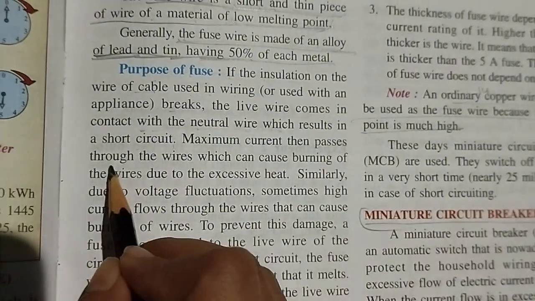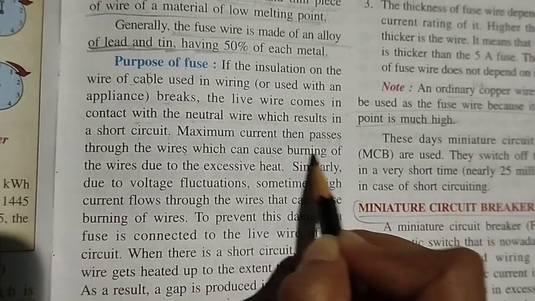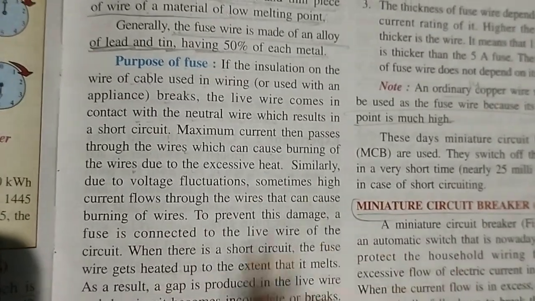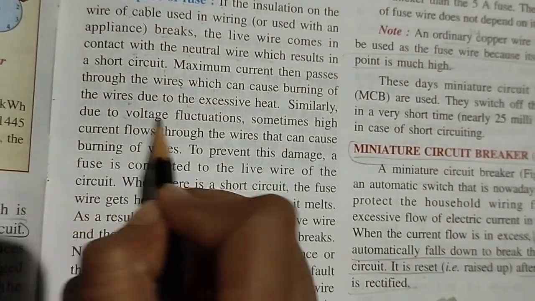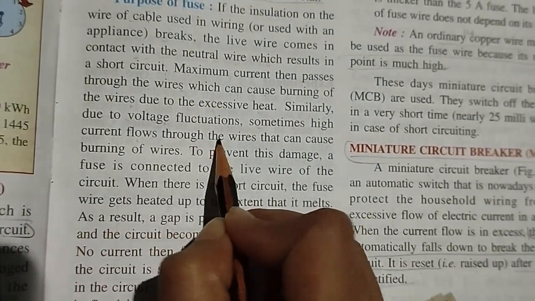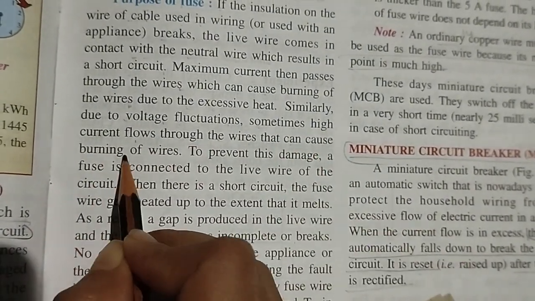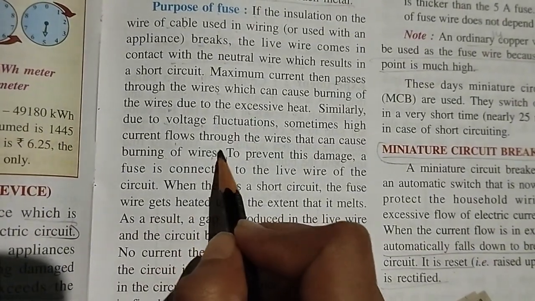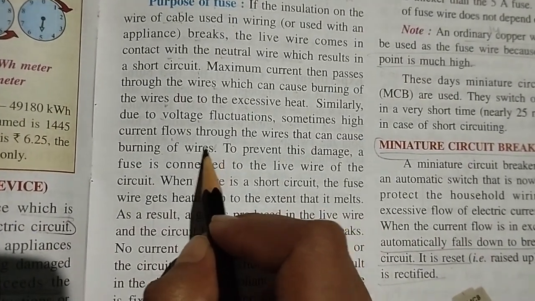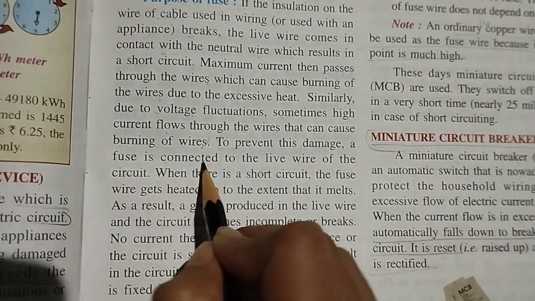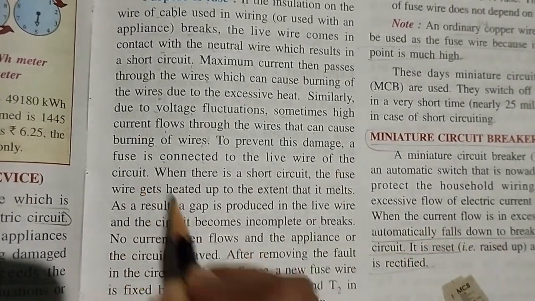Maximum current then passes through the wire, which can cause burning of the wire due to the excessive heat. Similarly, due to voltage fluctuations, sometimes high current flows through the wire, which can cause burning of the wire. The purpose of a fuse is as a safety device. So to prevent this damage, a fuse is connected to the live wire of the circuit.